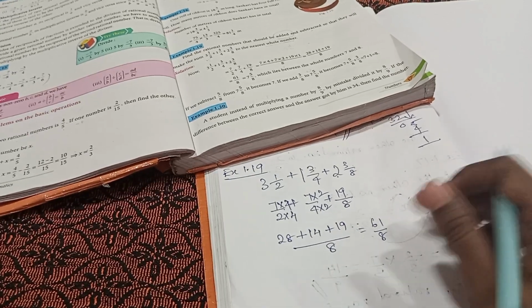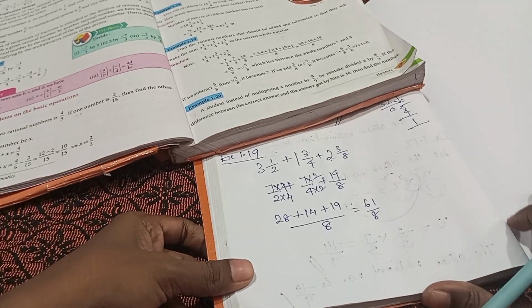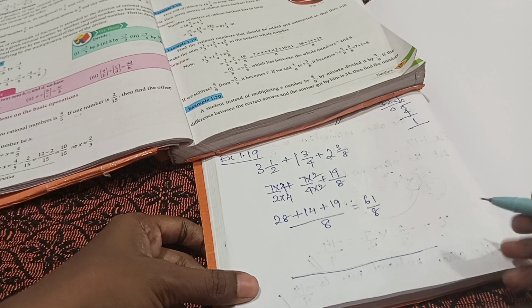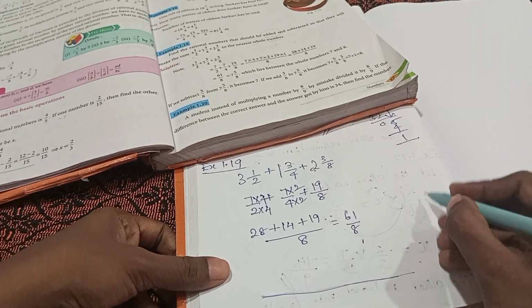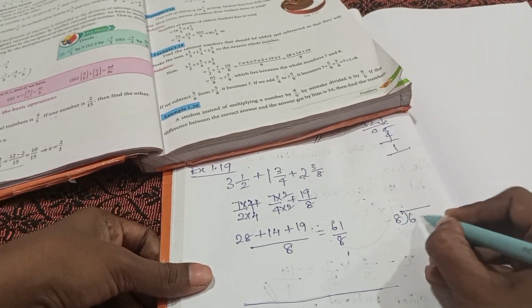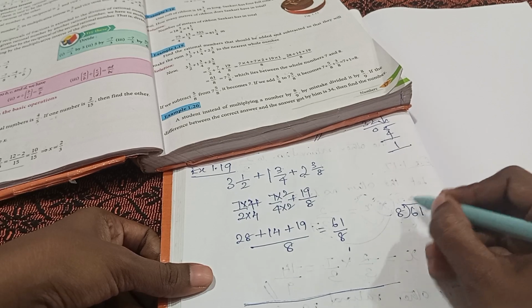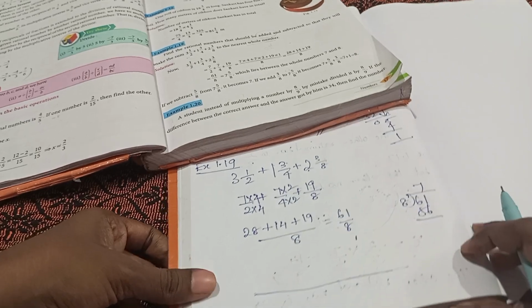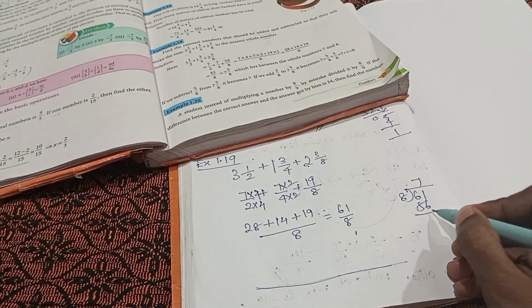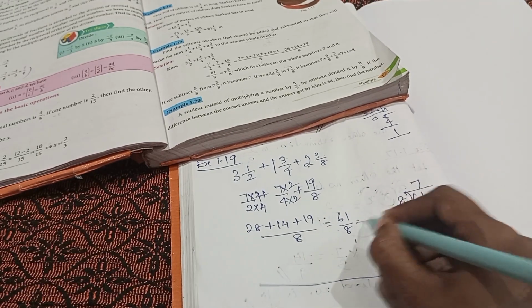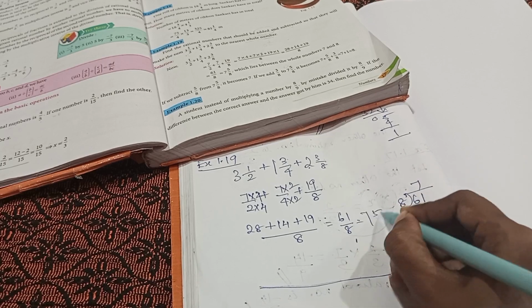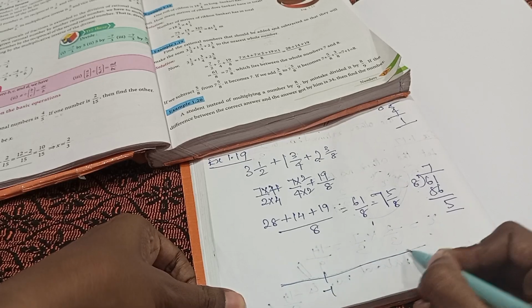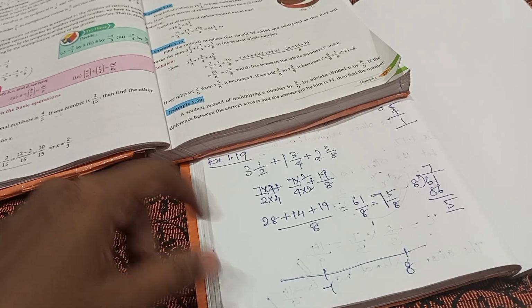How will you write 61/8? You have to find to which whole number it lies on the number line. For this 61/8, you just have to divide and see. 61: 8 sevens are 56, 56, so 5 is the balance. So what will be the answer? 7 5/8. So to which whole number does it lie? It lies between 7 and 8. So we found it till here.